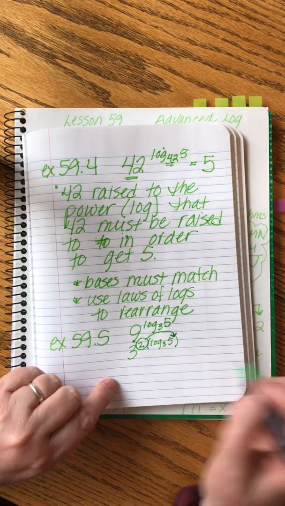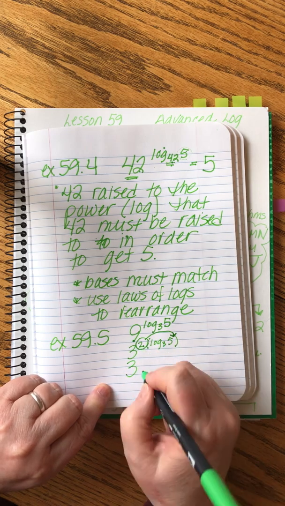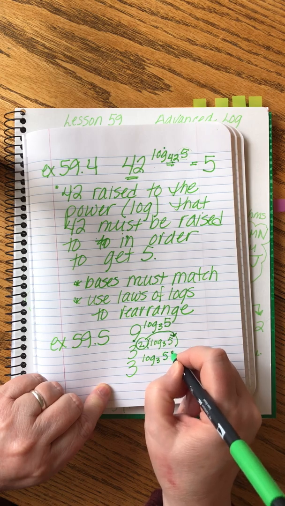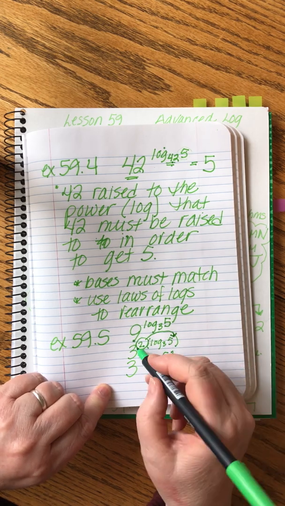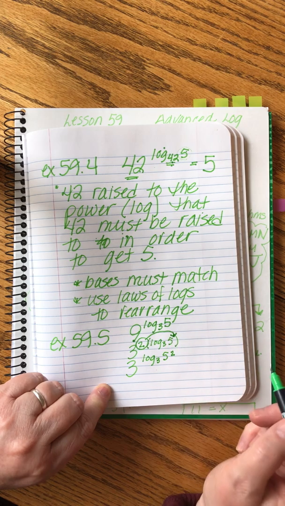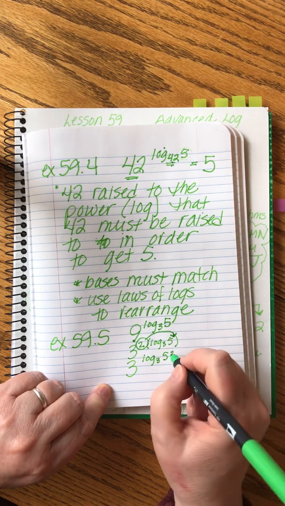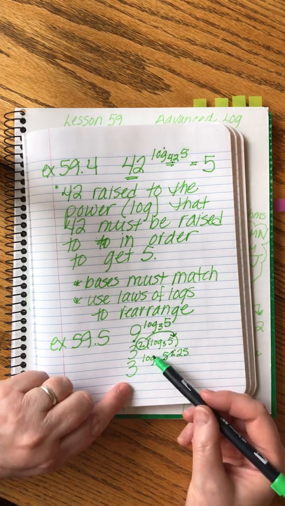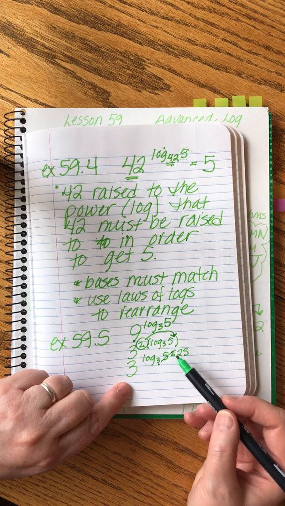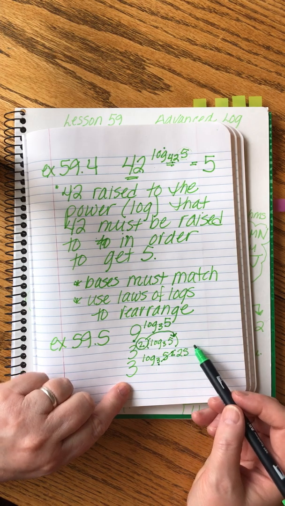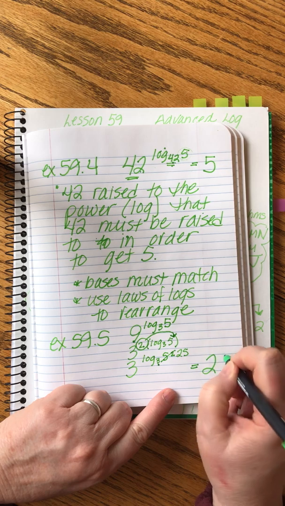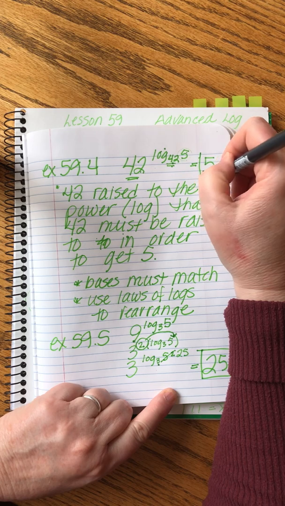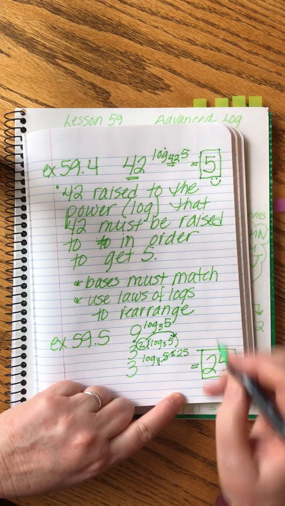Now this is a coefficient to this, so I can take this and pop it up there using the third law of logs. So now I'm writing 3, this is the exponent, log 3 of 5 squared, right? I took that 2 and I put it up as a square on the 5. So that's 5 squared, and I can change this now to a 25. And now I've got 3 raised to the power that 3 must be raised to get 25. And so my answer is just 25. Are you weirded out by this? It's okay if you are. It's kind of weird. Okay?